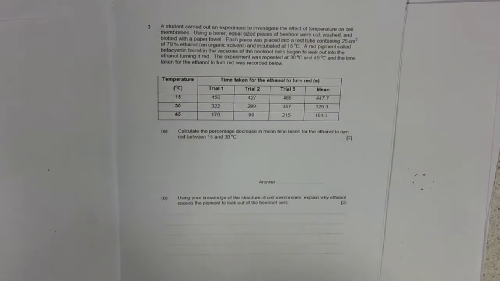Core concepts in class questions. Question 3. A student carried out an investigation to investigate the effect of temperature on cell membranes.